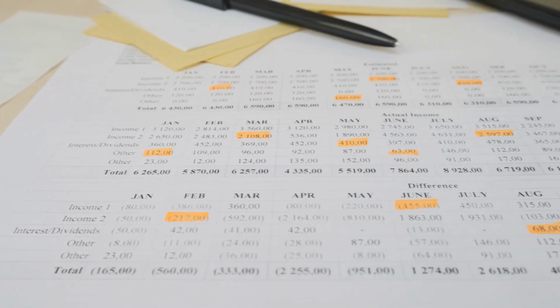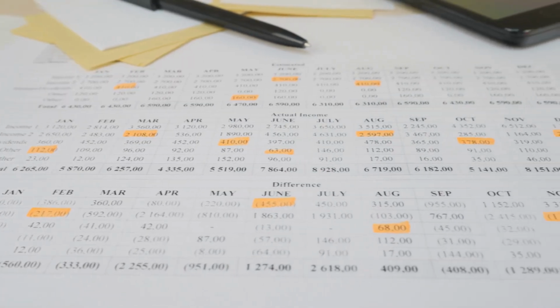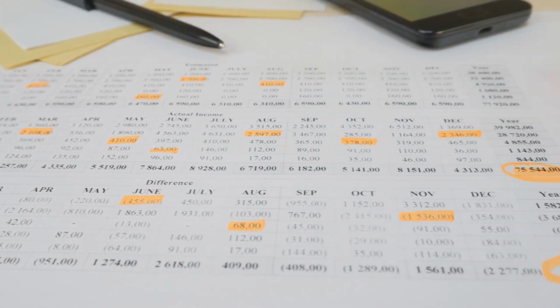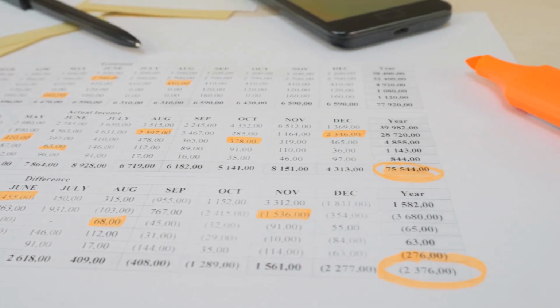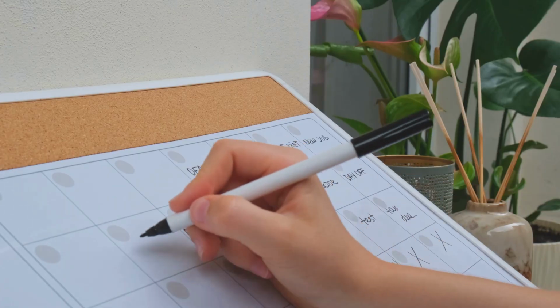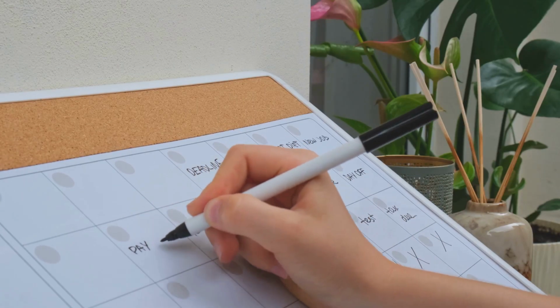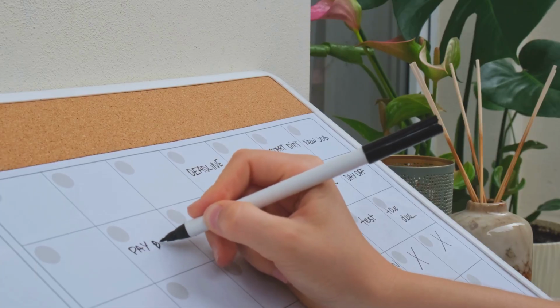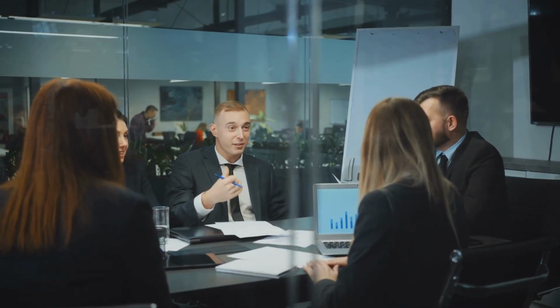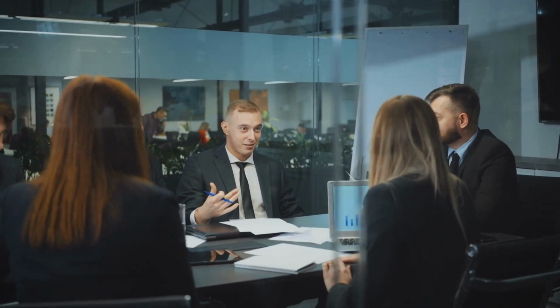Seventh, include cost and owner commitment. Mesh skirting, $120. 2 hours due Friday. Owner, me. Eighth, schedule reviews. Weekly 15-minute stand-up to scan the register. Monthly mini audit. What changed, what closed, what moved up.